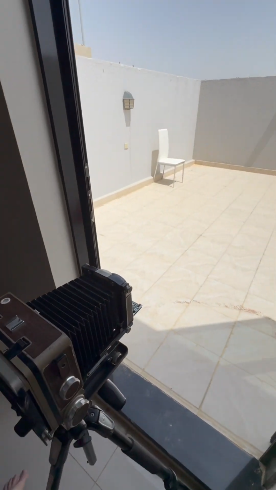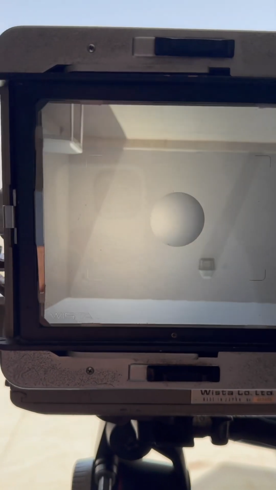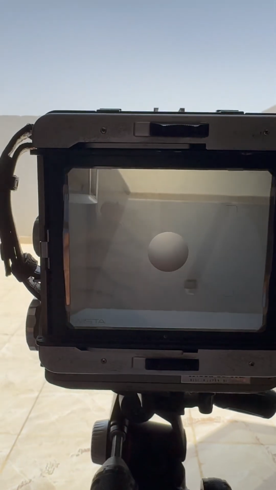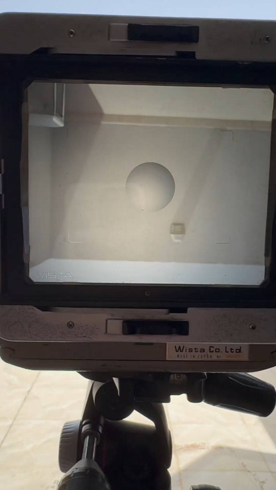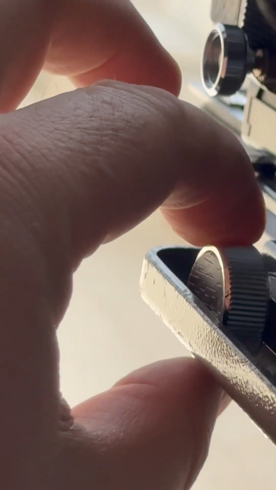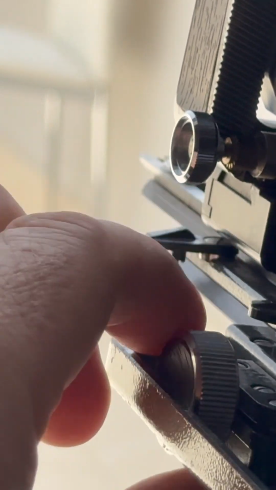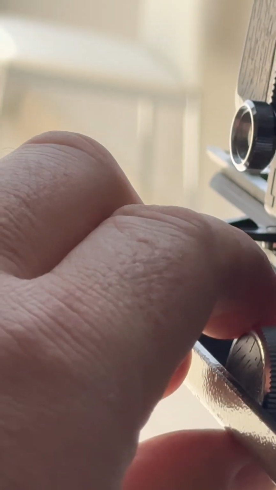So now this 210mm lens is much brighter than the one I previously showed you. So much so, in fact, that I don't even need to cover it. I can see with the naked eye exactly what's going on. And I'll show you how clear it actually is when I focus. There is a knob here with which I focus, and that moves the front lens, you see.